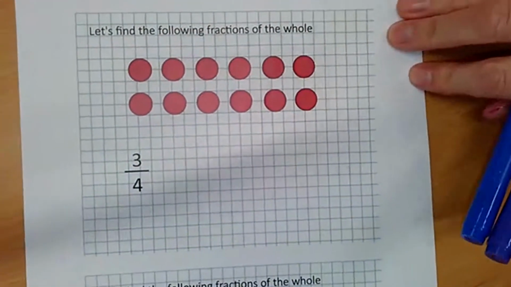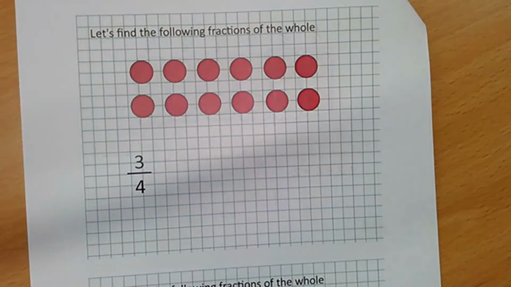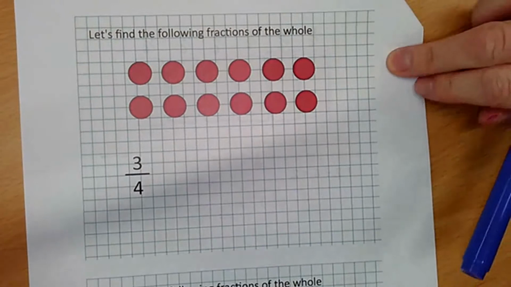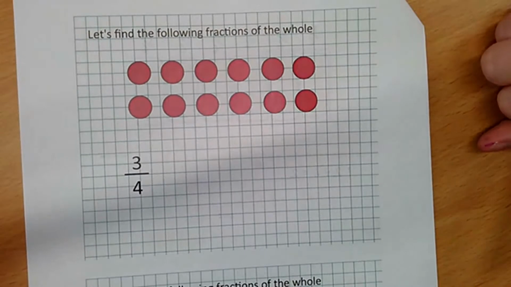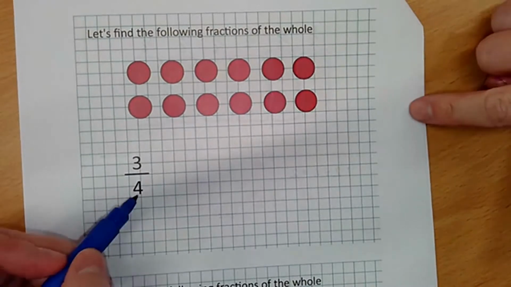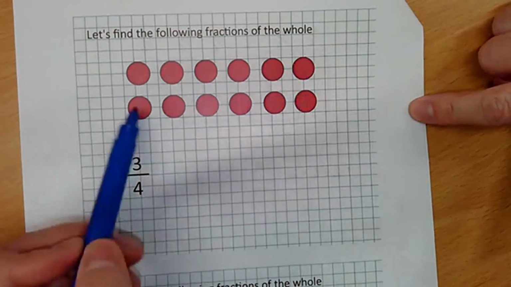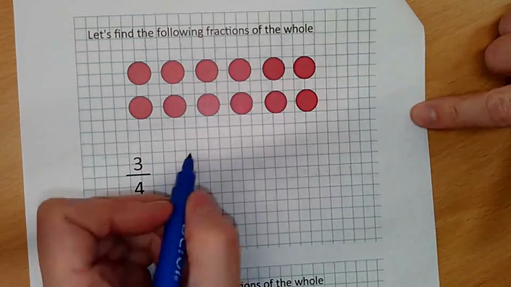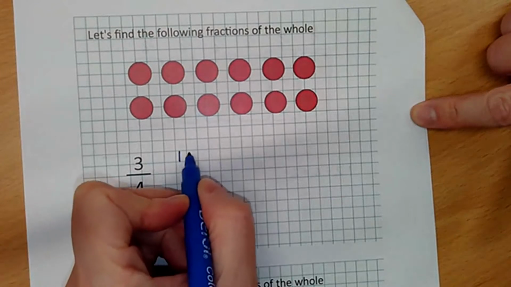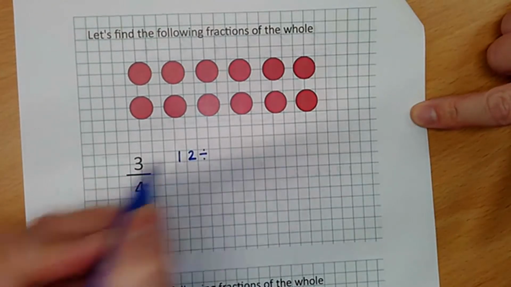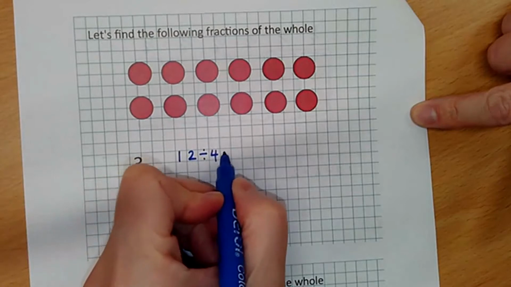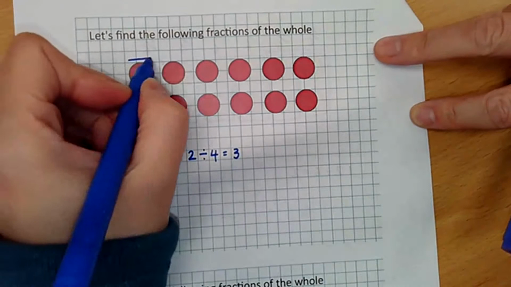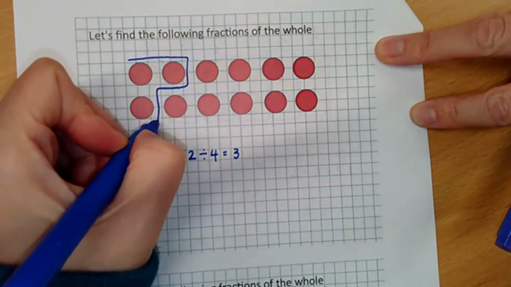Let's see if we can find another one. 3/4. So tell me, how many groups do I need to find? Good, 4. I need to divide my whole into 4 equal groups. Can you tell me the equation I need to write? Good. Equals? Great. So I'm going to group them into 3s.